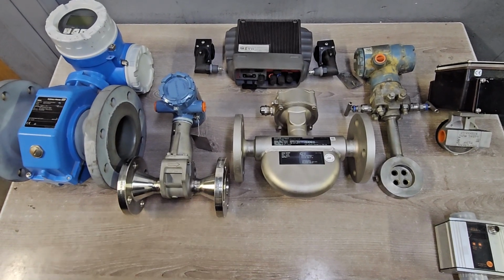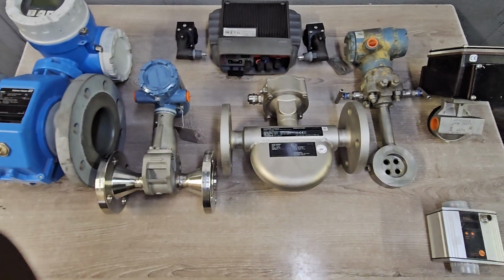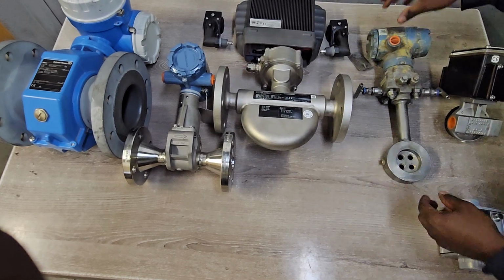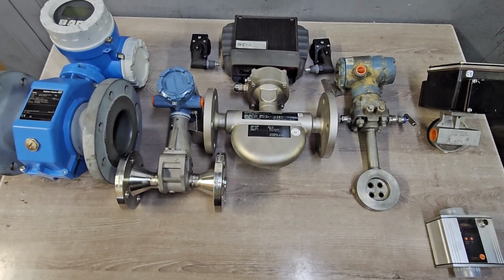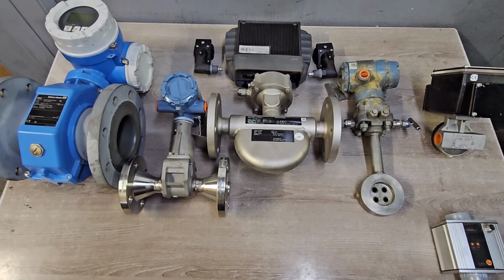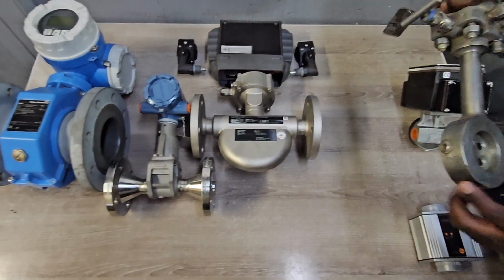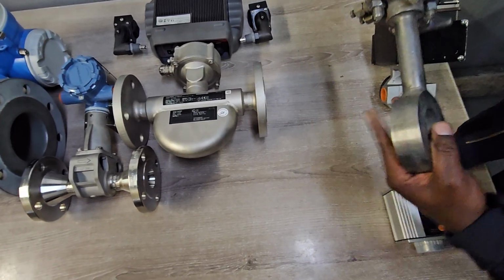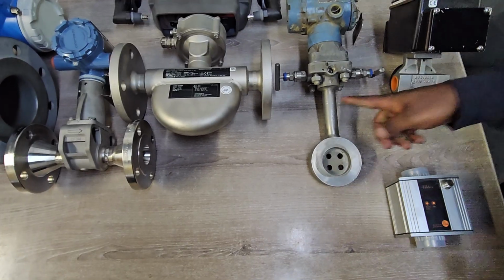Okay, then after that, let's just move to this side. After this one, we've got an Annubar. It's called the Annubar, but it's actually a differential pressure type of flow meter. So here you've got this pipe, you've got a low pressure side and a high pressure side. When we talk about differential pressure, it's basically a U-shaped tube.